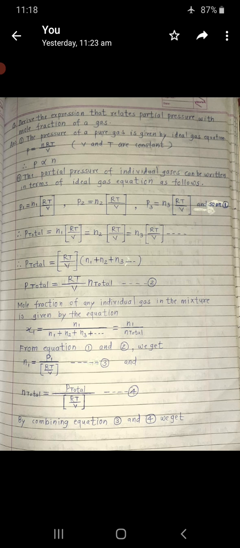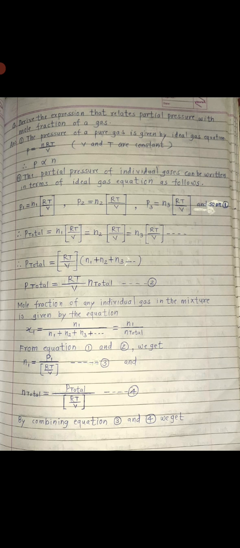P1 is equal to n1 into bracket RT upon V, because R is the gas constant, and temperature and volume are constant. So P1 is equal to n1 into RT upon V, P2 is equal to n2 into RT upon V, and P3 is equal to n3 into RT upon V, and so on.